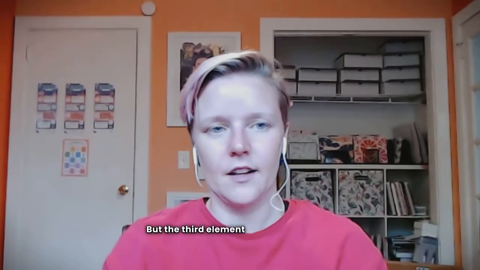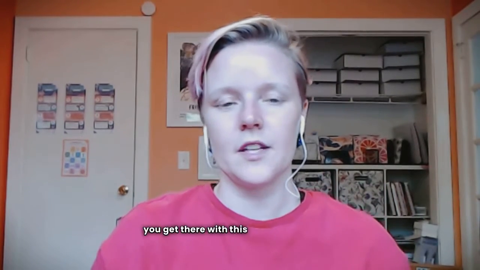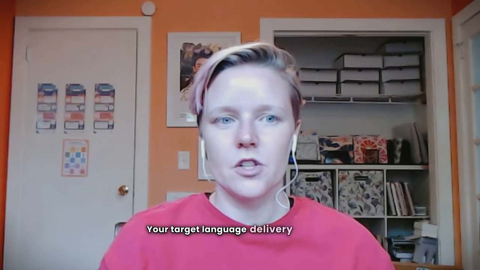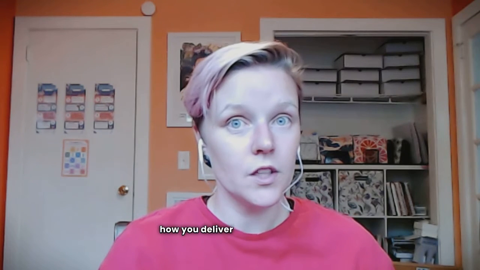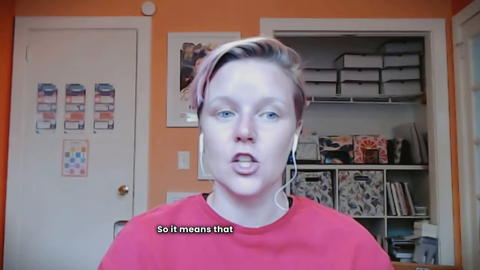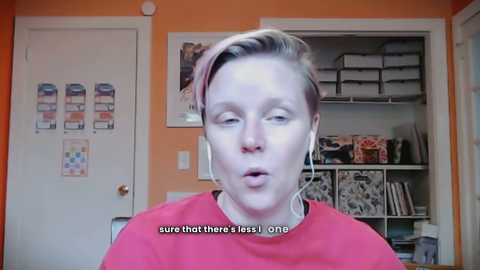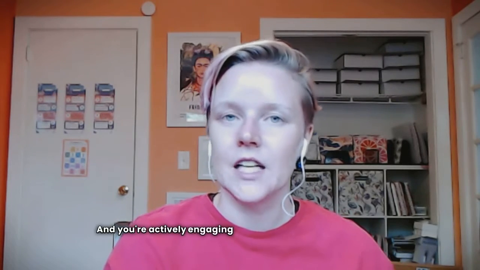But the third element has to do with how you get there with this real world context, and that is the heart of everything that we do in class, and that is target language. Your target language delivery system is number 3. Your target language delivery system is how you deliver language in class. So it means that you have a system in place that you actively use for making sure that there's less L1 in class, and you're actively engaging students in the target language, also in a way that is sustainable for you. So what does that look like?